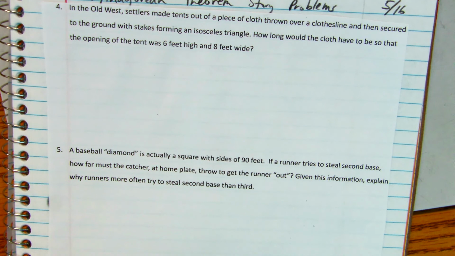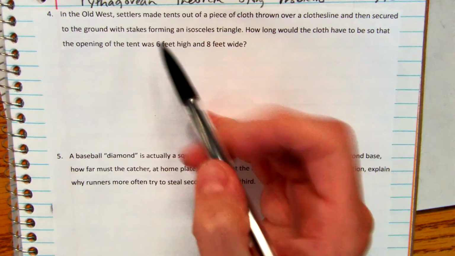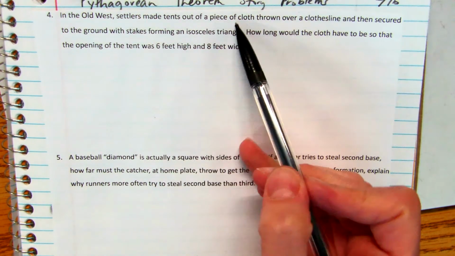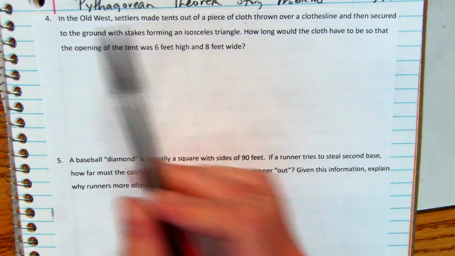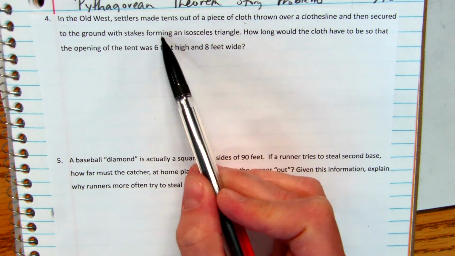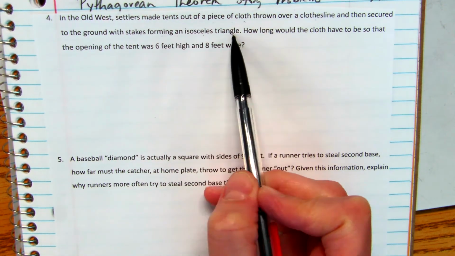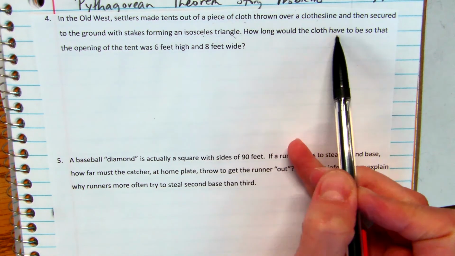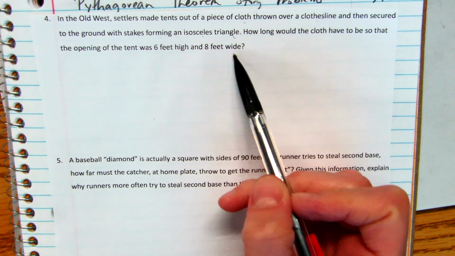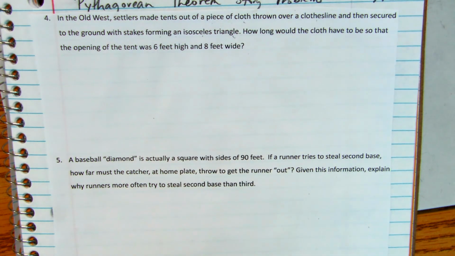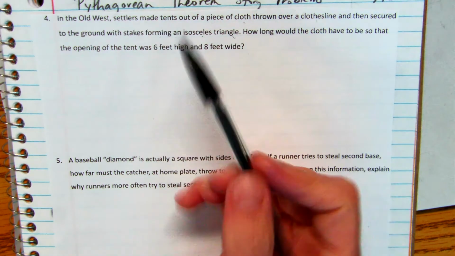It says, in the Old West, settlers made tents out of a piece of cloth thrown over a clothesline and then secured to the ground with stakes, forming an isosceles triangle. How long would the cloth have to be so that the opening of the tent was 6 feet high and 8 feet wide? So this one we definitely need a picture to sort of visualize.